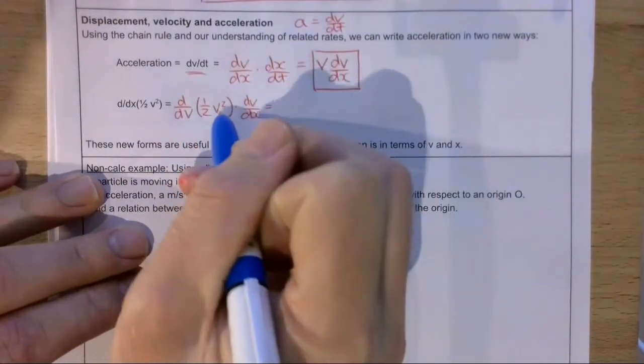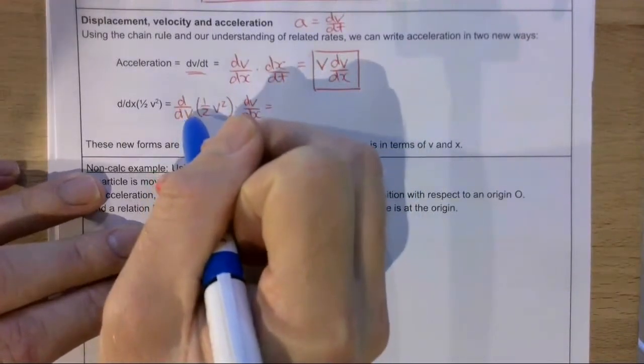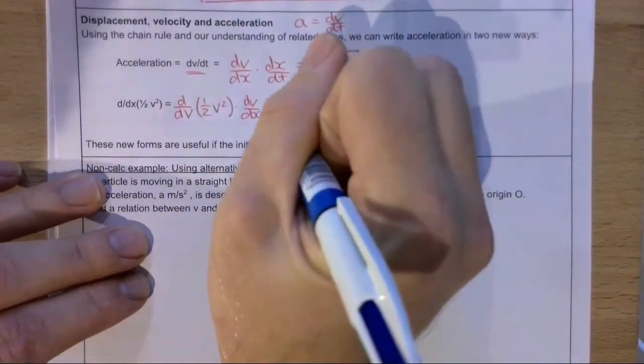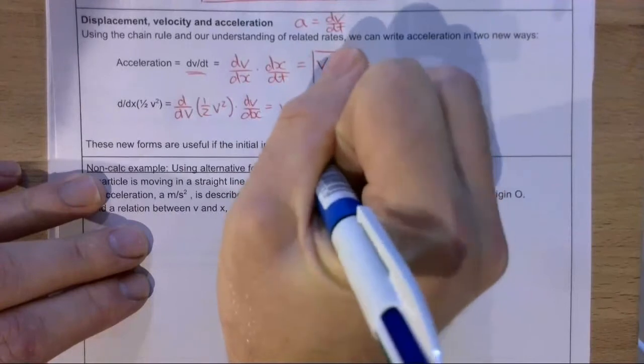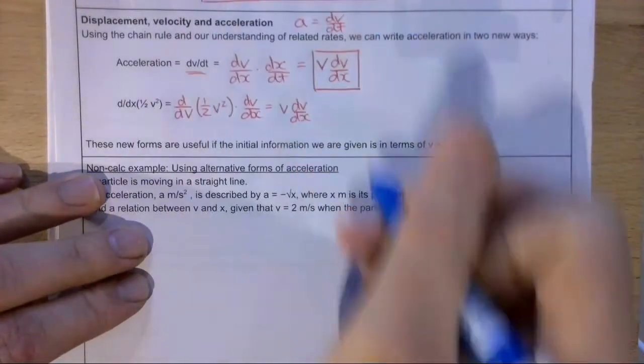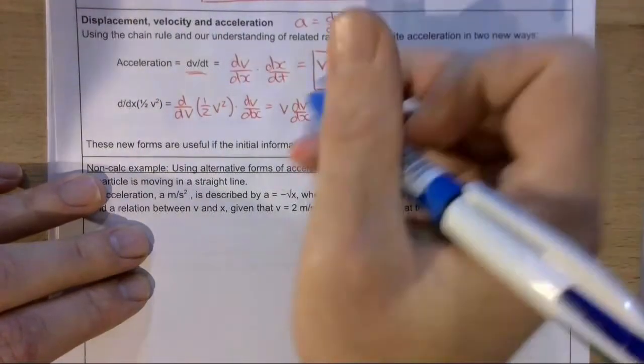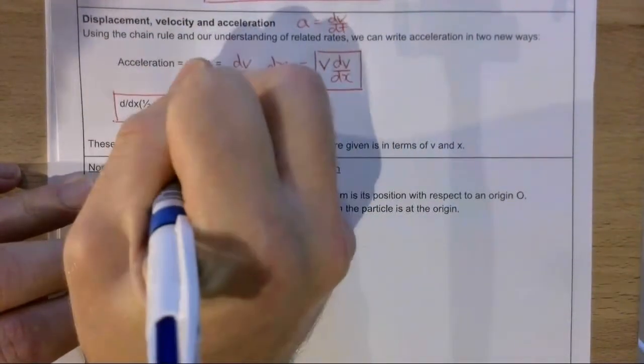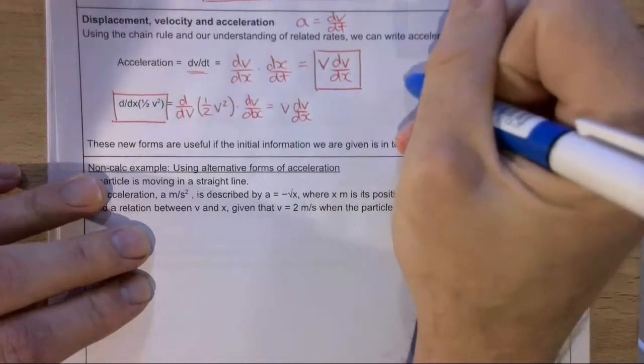A half v squared differentiated with respect to v is just v, because the 2 cancels with the half. So this is just v dv by dx, and that is the acceleration, we've just found that. So this is our second new version for acceleration.